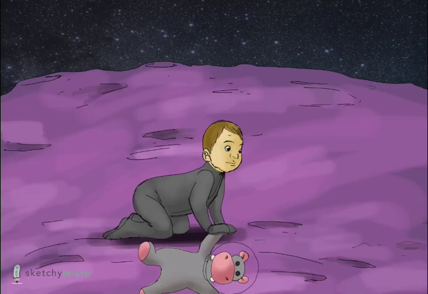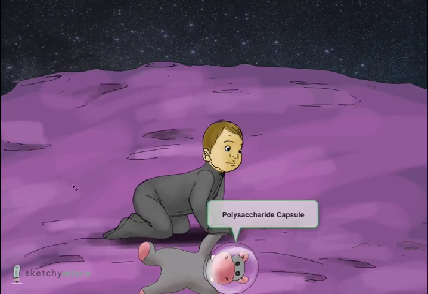And around the hippo, we're drawing a clear capsule-shaped helmet. This will represent Strep agalactiae's polysaccharide capsule.